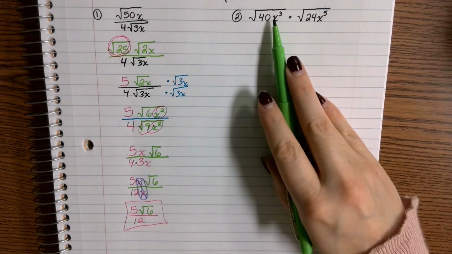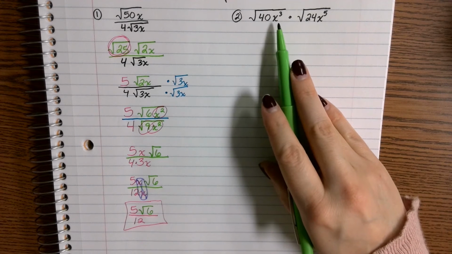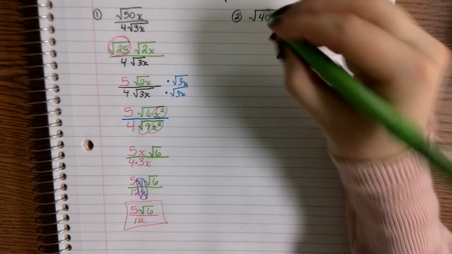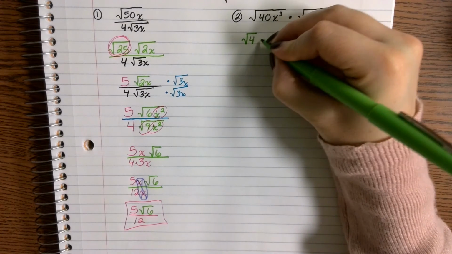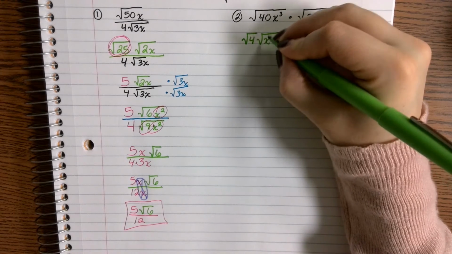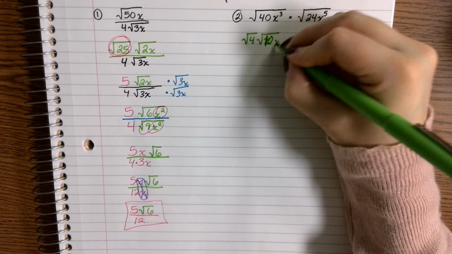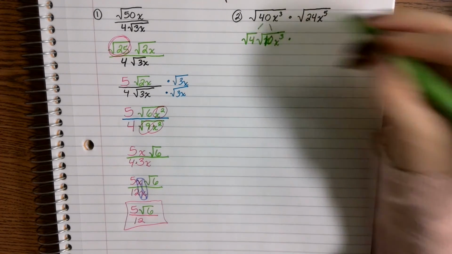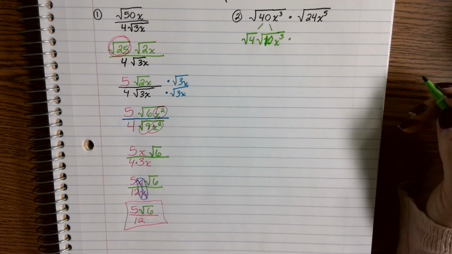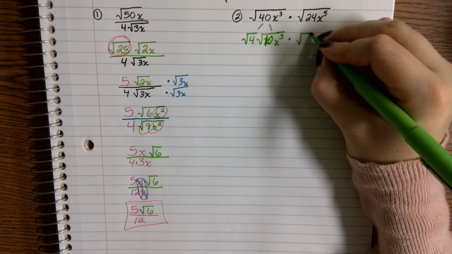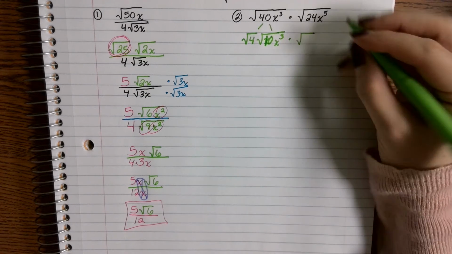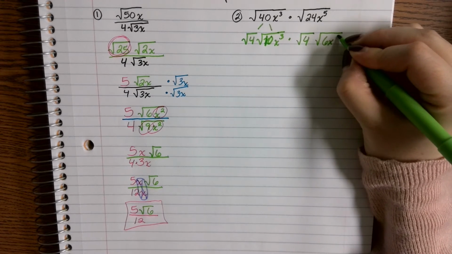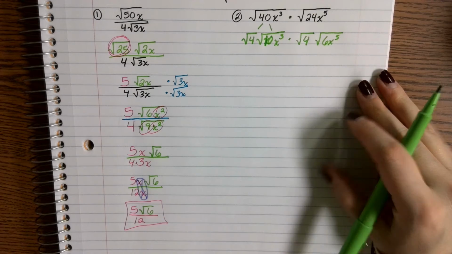But you can actually go ahead and factor 40. What are the factors of 40 that are perfect? 4 and 10, right? We have square root of 4, and then the square root of 10, and we'll leave the x to the 3rd power with it. What about 24? What can we break 24 up into? 4 and 6. So we'll do square root of 4 and square root of 6, and we'll do x to the 5th here. Okay, what are the square roots of 4?